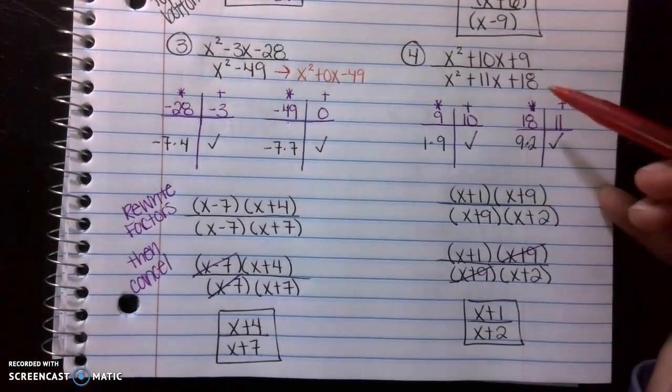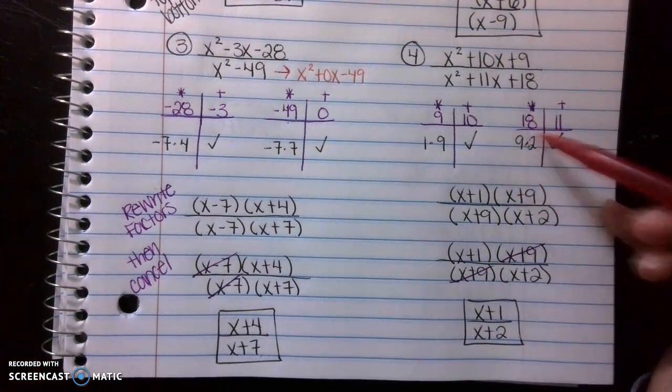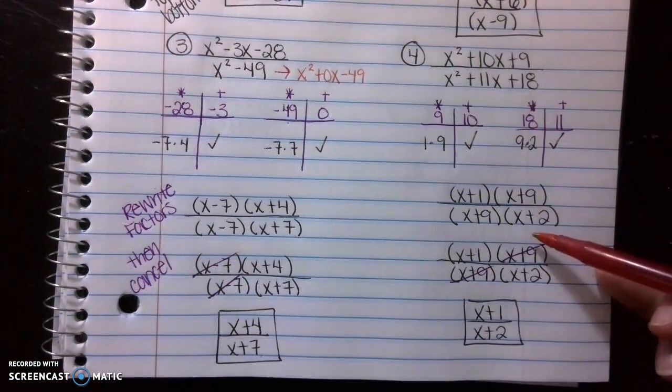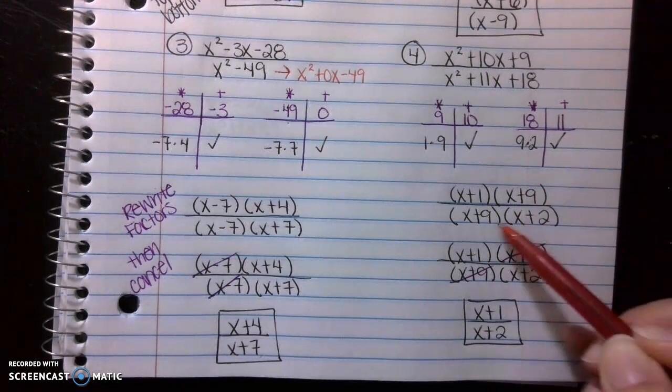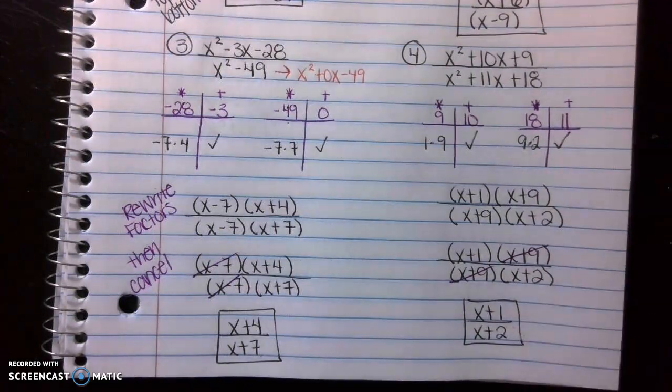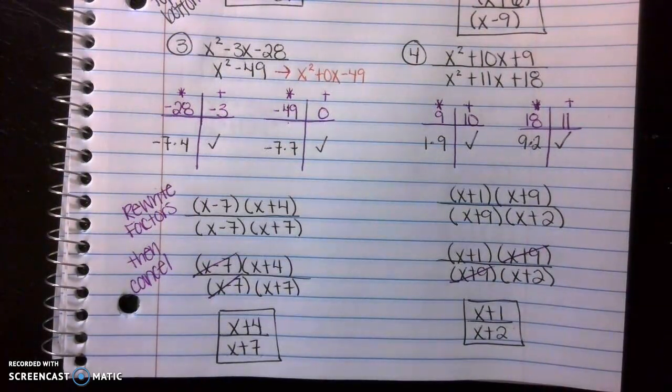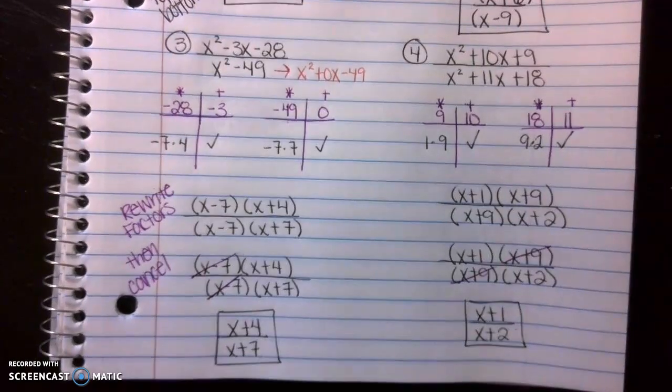All right, taking a look over at number 4, we factored our quadratics here, rewrote them, and here we can cancel x plus 9 with x plus 9. And so our answer there, you can see, is x plus 1 over 2.